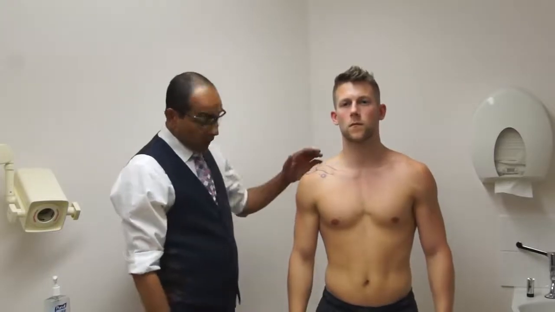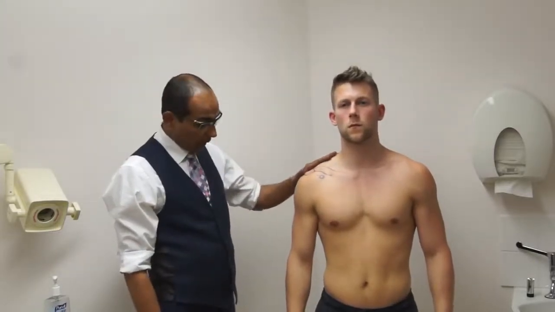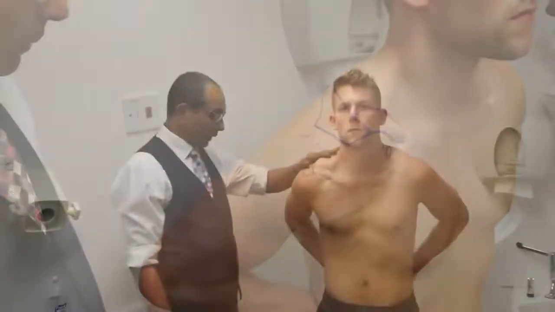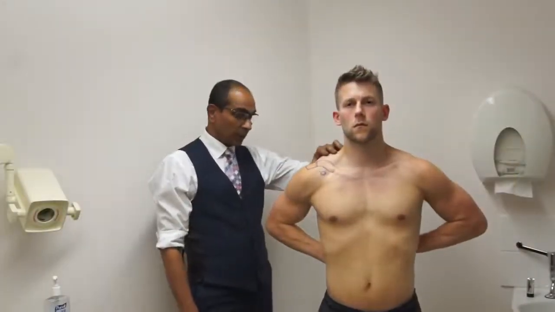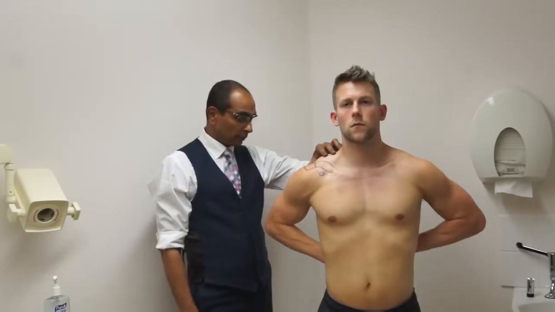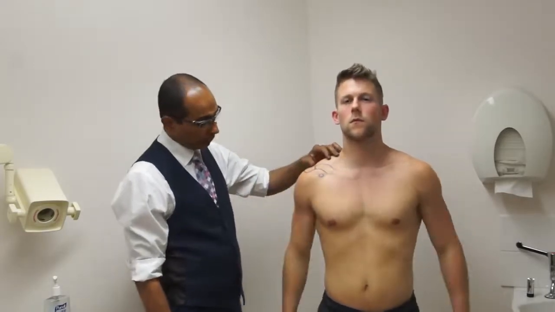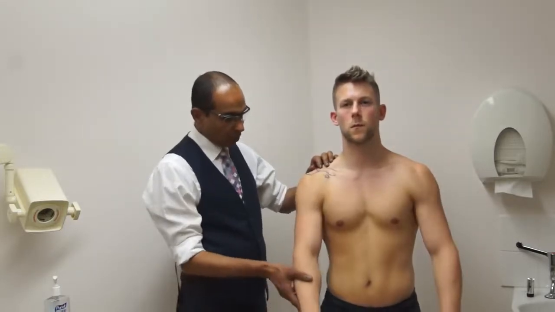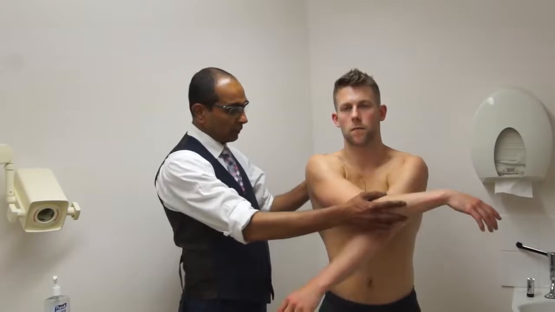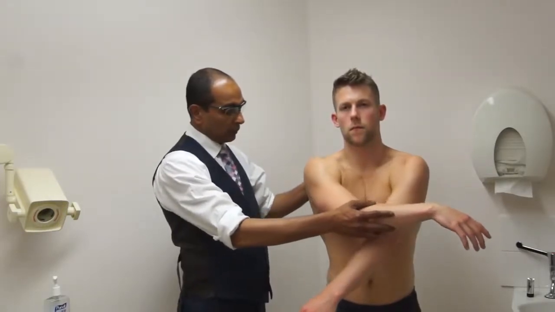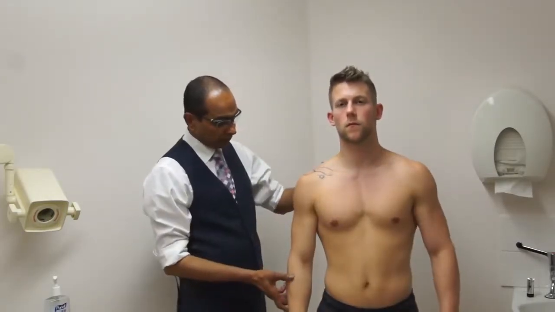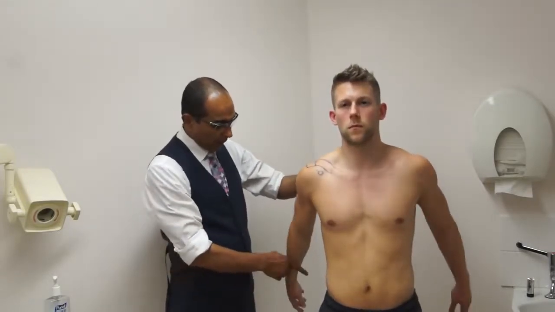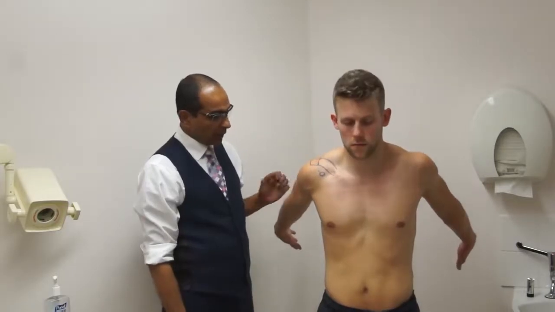Internal rotation is to ask the patient to get his hand or her hand behind his or her back, and one compares it to the other side. Fine. Adduction is getting the hand across the front of the chest. And extension is to get the hand behind as far as it can go.